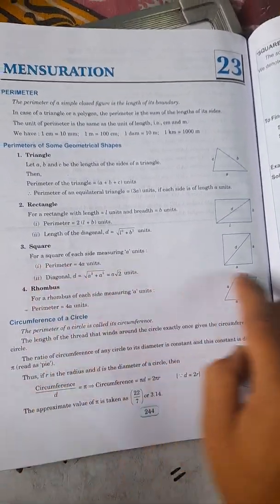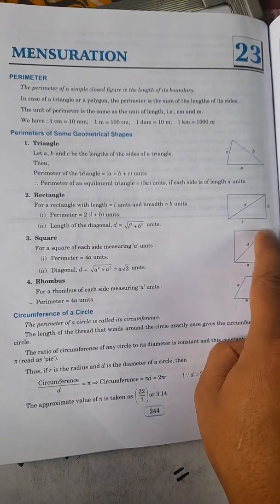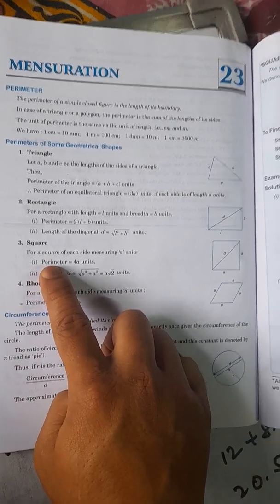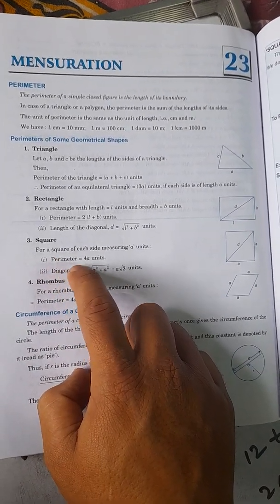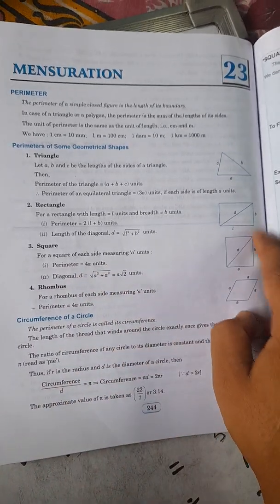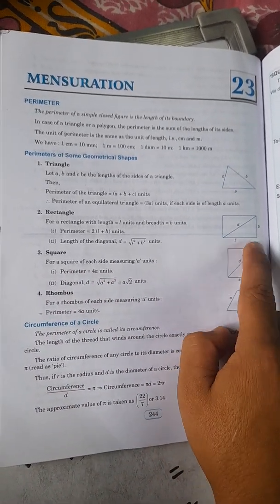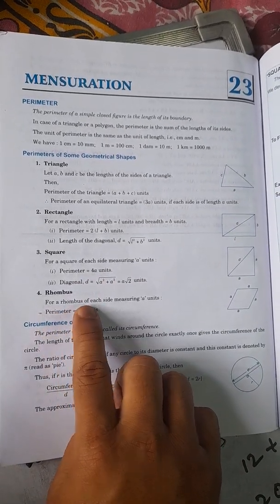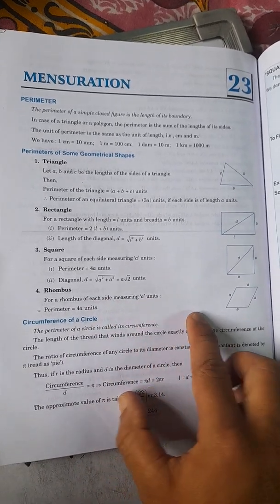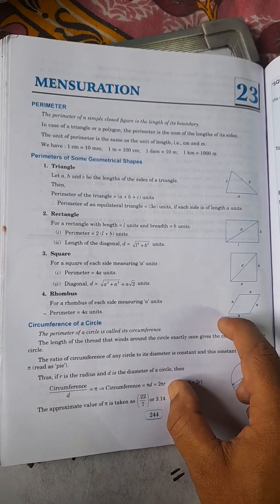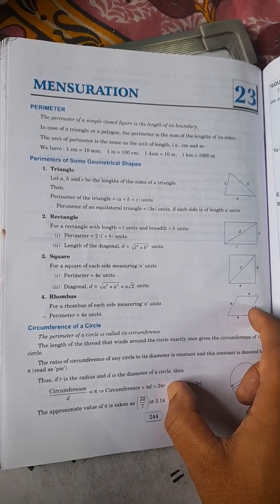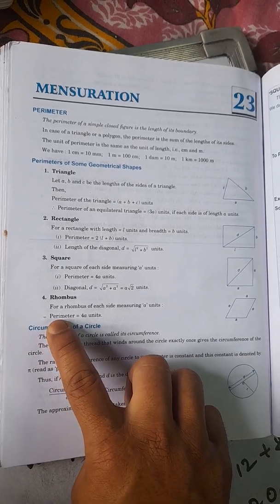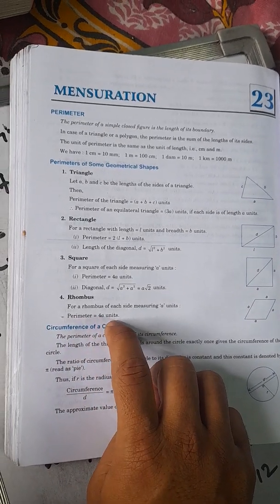Now come to the square. You can see here that all four sides are equal. So the perimeter of a square will be 4a, that means 4 into the side a, which is not mentioned here, so it is 4a units. Now the rhombus, with each side measuring a units, is similar to the square, but the formation of the rhombus is different. The formula for the perimeter is 4 into the side.